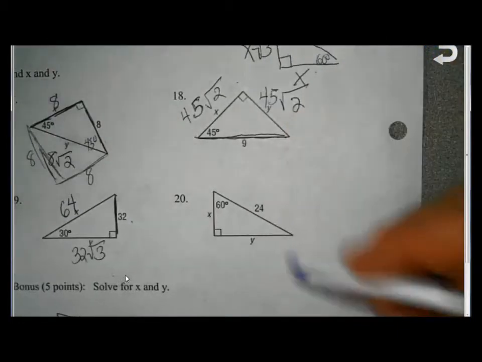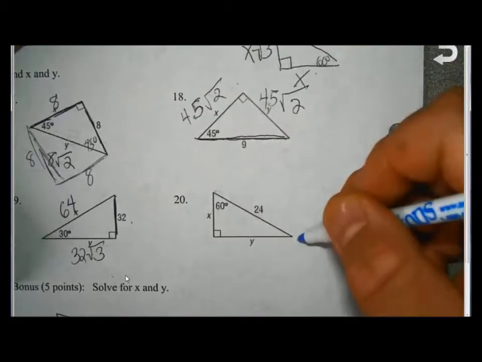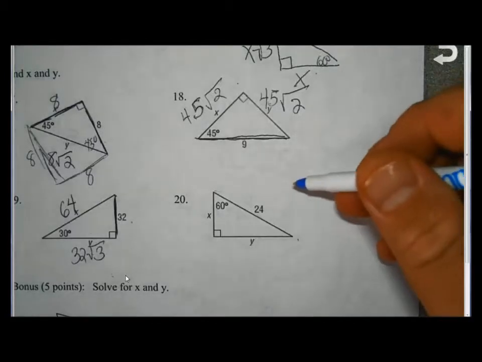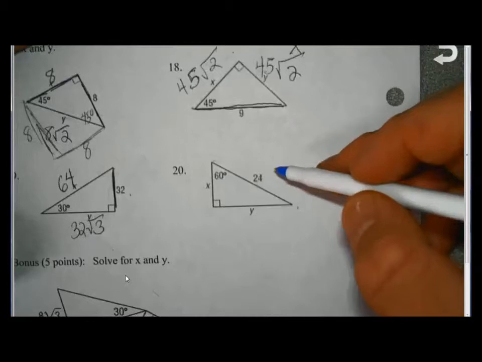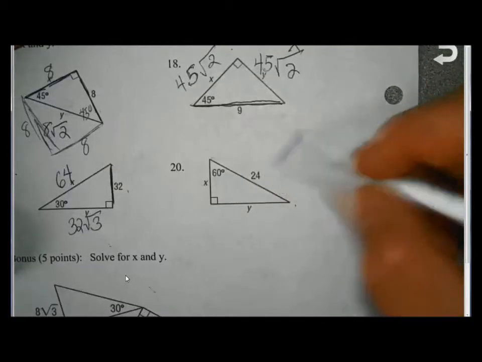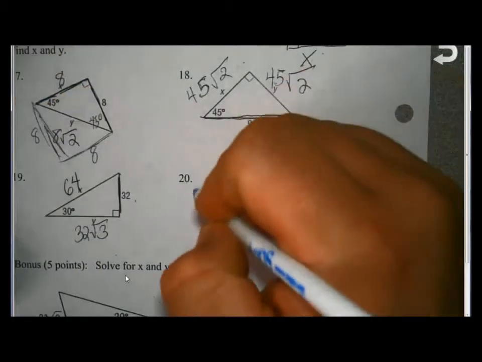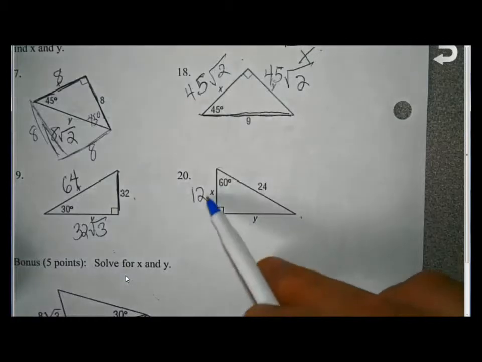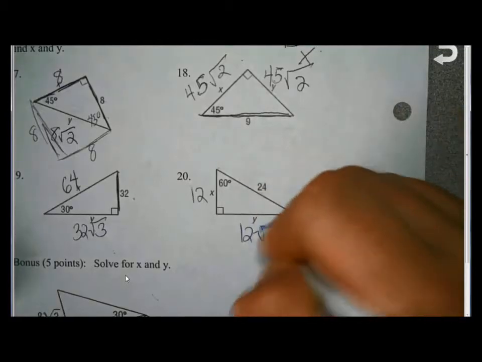Number 20, Ashley. 24 is our hypotenuse, correct? It's a whole number, and that's good. Because we want to just take this 24 and do what with it? Divide by 2. And is that going to give us x or y? It's going to give us x. And so x is 12. Alright? Now, Denise, if x is 12, what's y? 12 times the square root of 3.